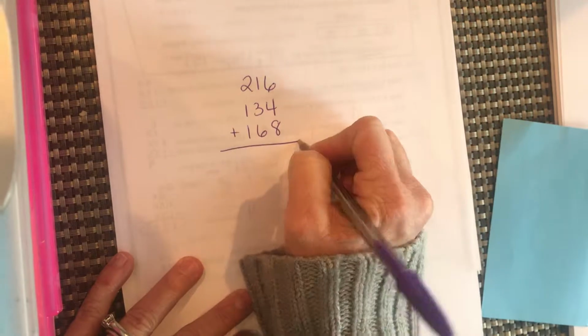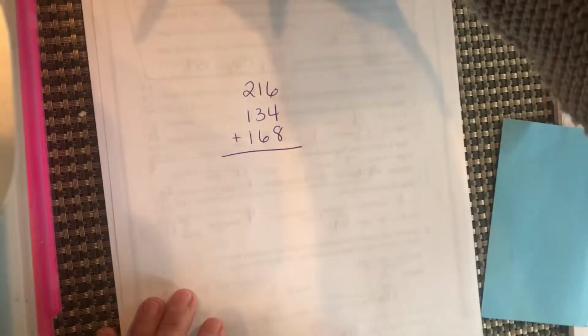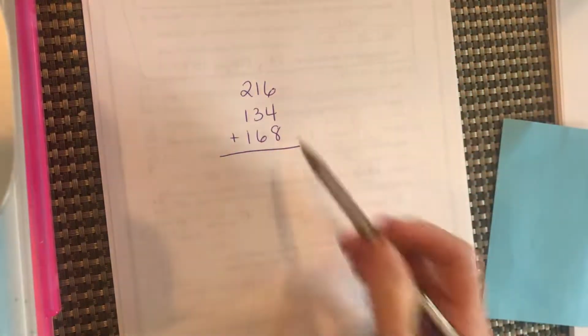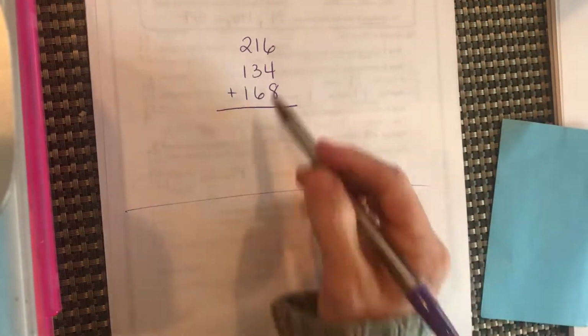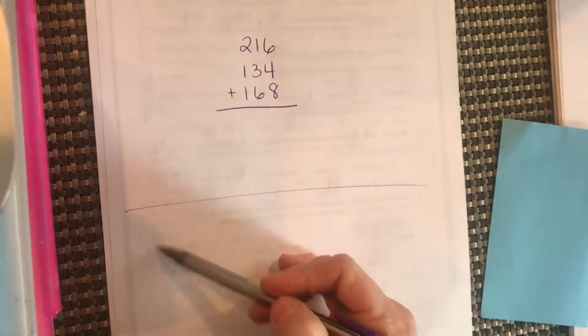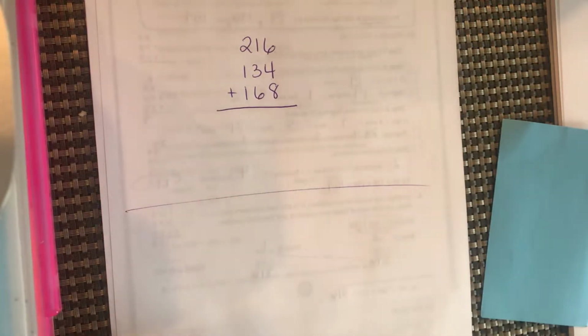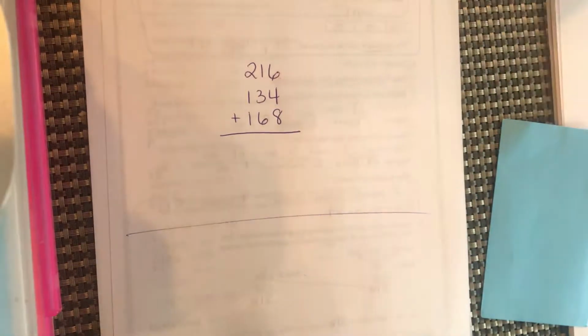Okay, so I want you to pause the video and do it 2 different ways. Add it up regular, and then down here, in the bottom half of the page, pick any one of these 2 numbers, add it together, and then add it to the third. Okay, pause the video and then come back.